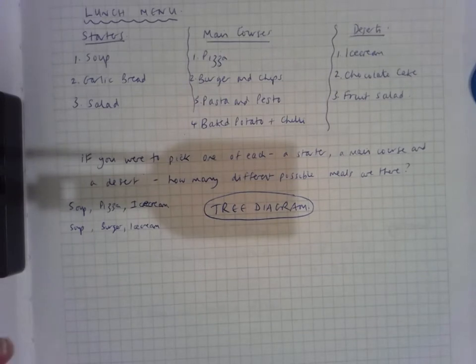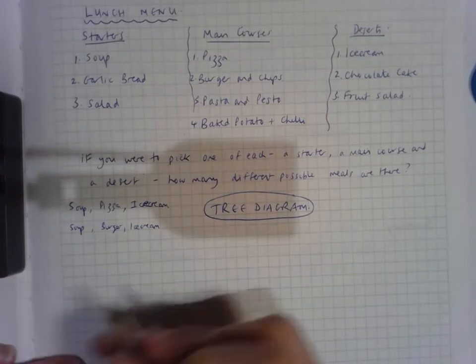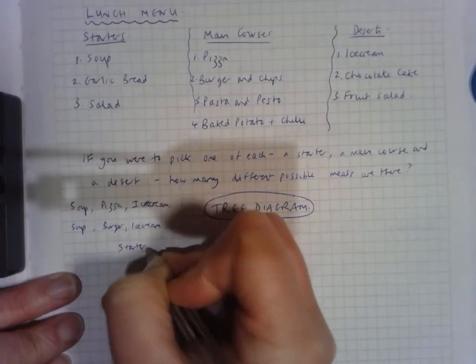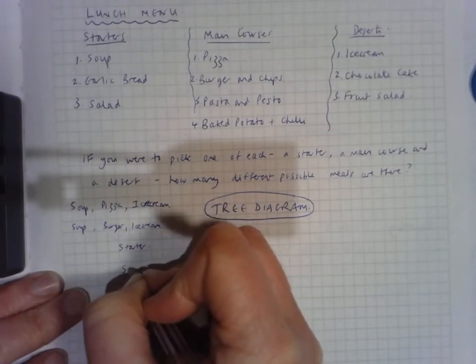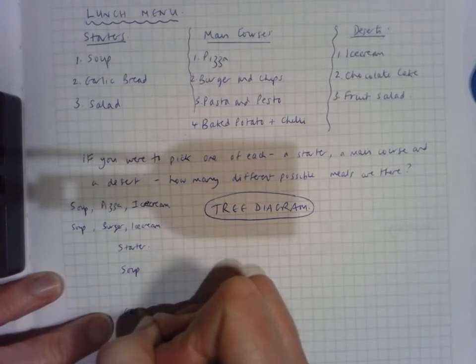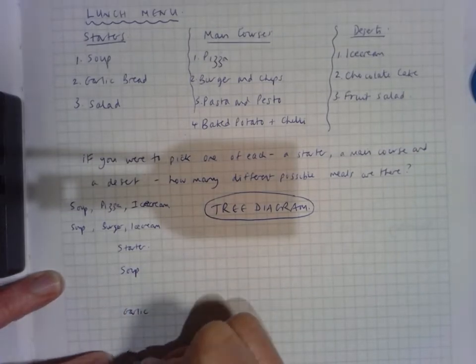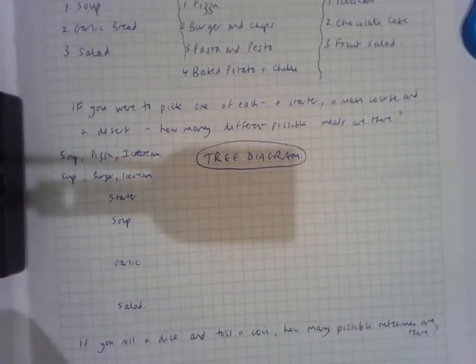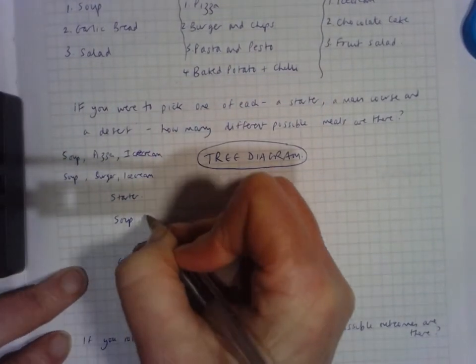So what does that look like? We'd have a column here we'd call starter, and we'd say soup, garlic bread and salad. Now if we have soup, there are 4 possible main courses we could have.